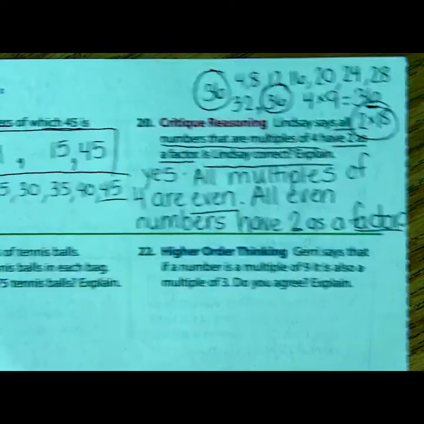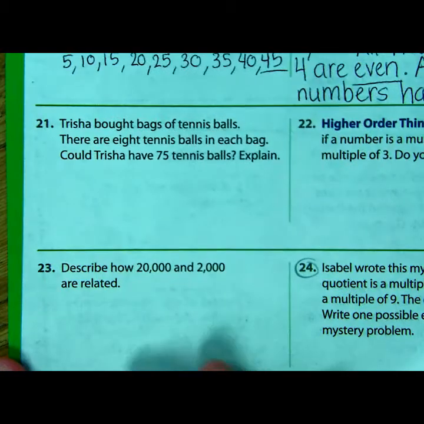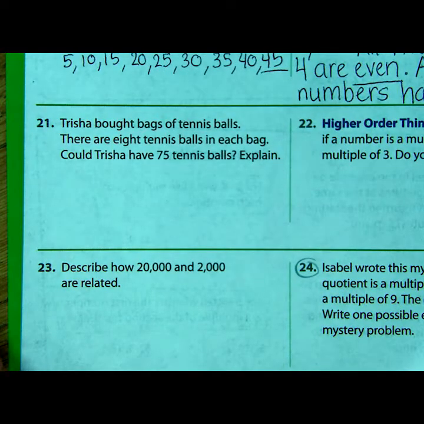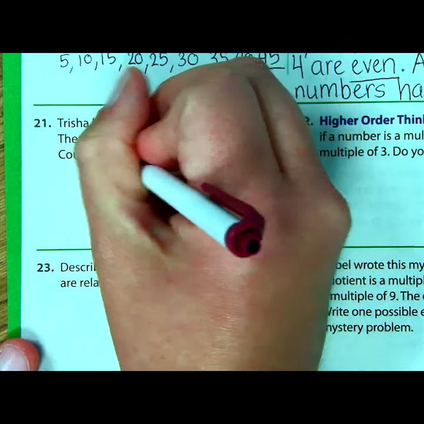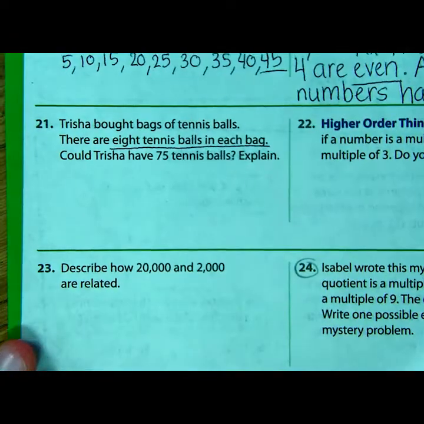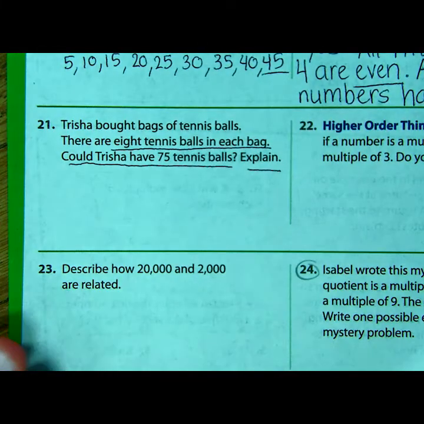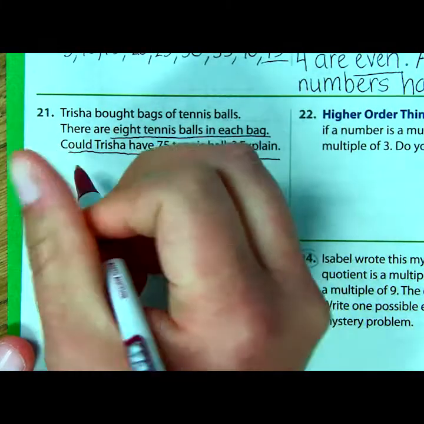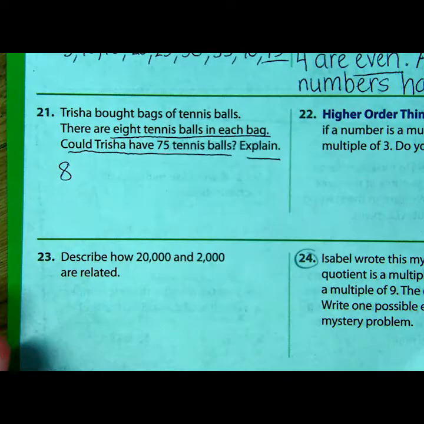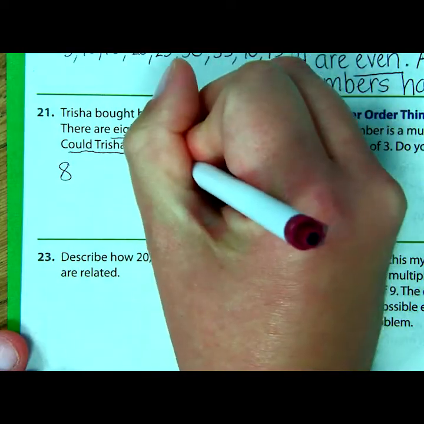Number 21, Trisha bought bags of tennis balls. There are 8 tennis balls in each bag. Could Trisha have 75 tennis balls? Explain. So right away, I'm thinking about multiples of 8. If I skip count by 8, well, I eventually get to 75.